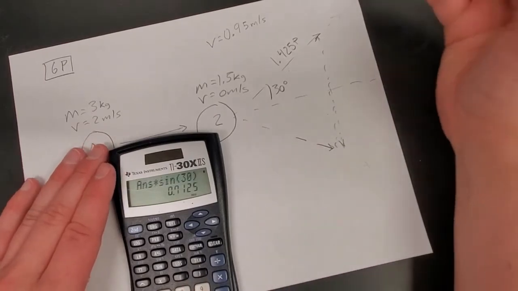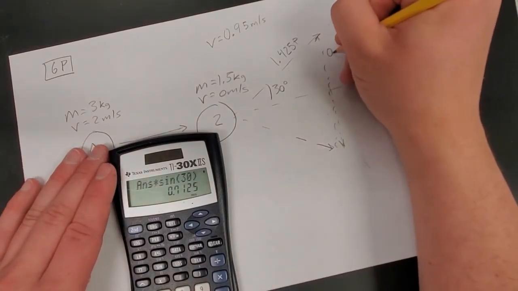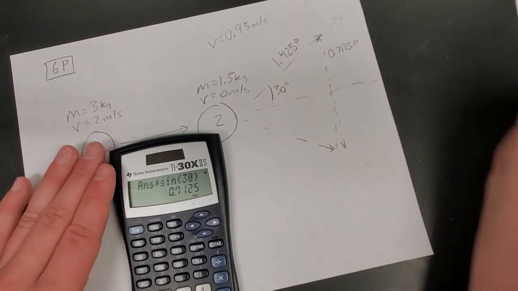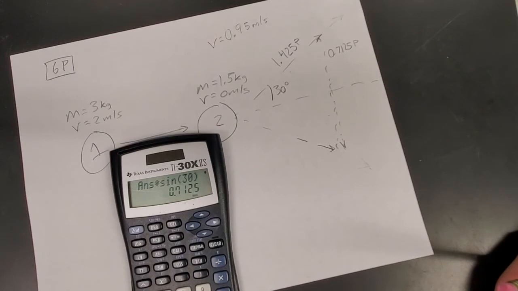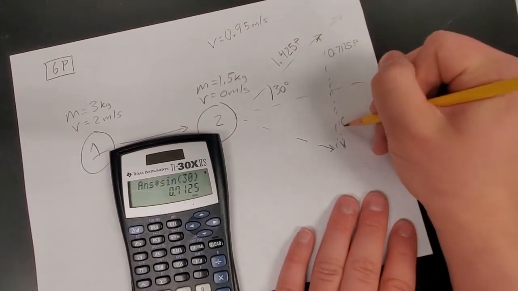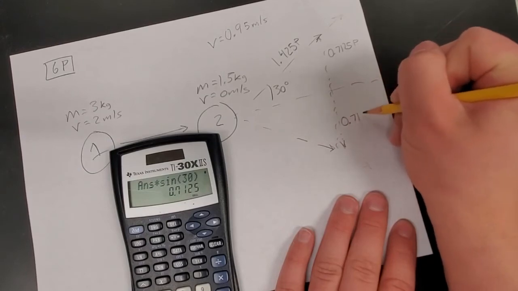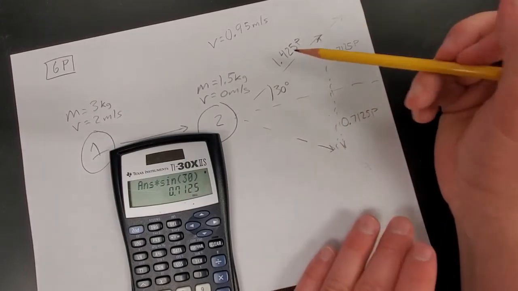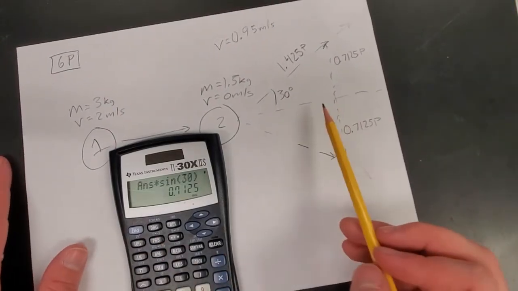We get 0.7125 P. Very good. So now we know that it's actually the same as right here. So we can write 0.7125 P. Now let's find this x momentum.